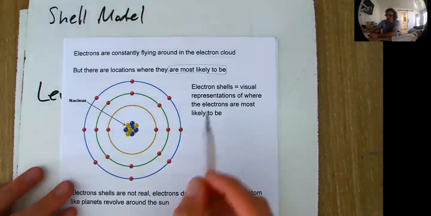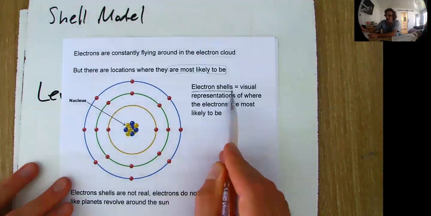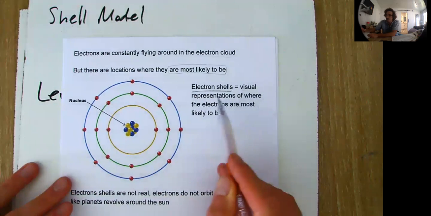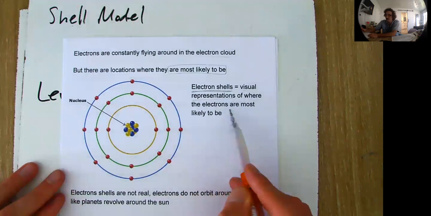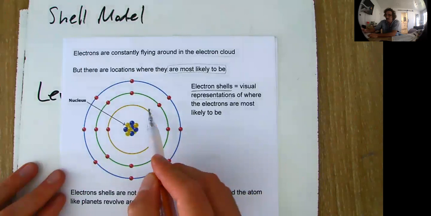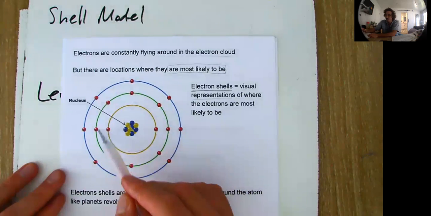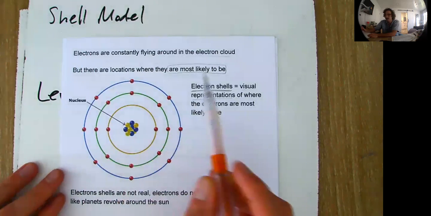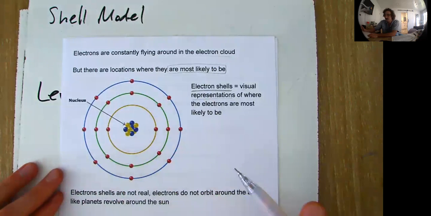Okay, so we're learning about the shell model. So we're going to talk about electron shells. All it is is a visual representation. It's not real. It's a visual representation of where the electrons are most likely to be. So if here's the nucleus, we have shell number 1 with 2 electrons, shell number 2 that can have up to 8 electrons, shell number 3 that also can have up to 8 electrons.